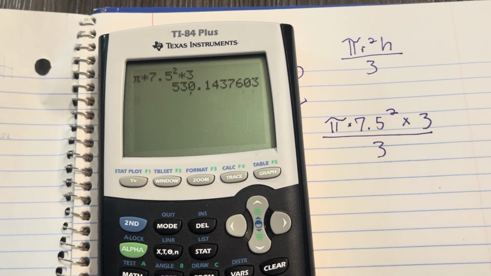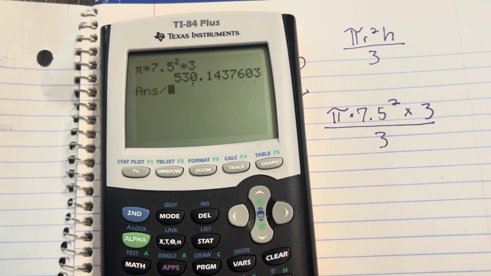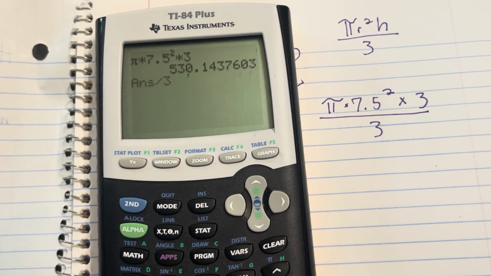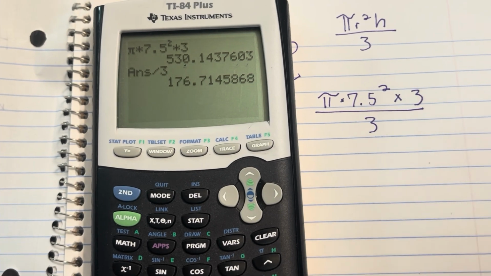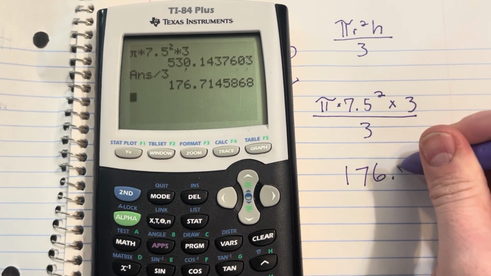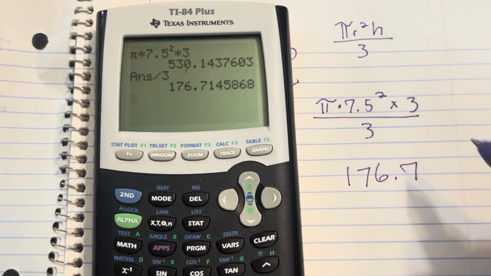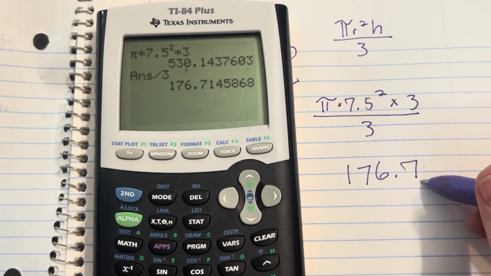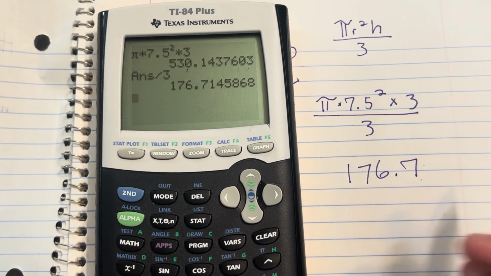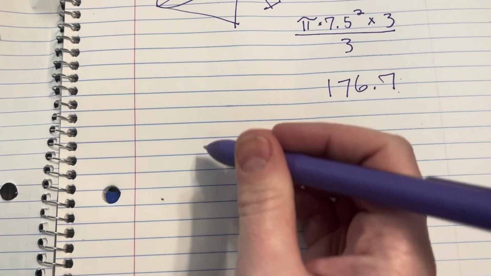And we got 530.14. Now we're not done yet. We still have to remember the bottom part. We need to divide by 3. And that gives us 176.7. The 1 makes us leave the 7 the same. So there it is. All right, now let's check and make sure you've got it before we move on.